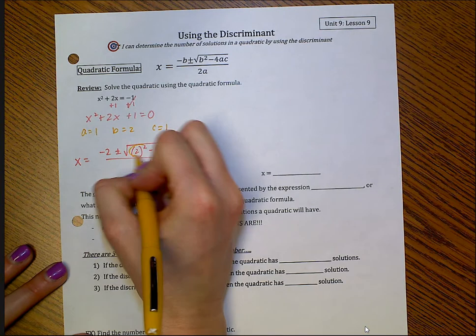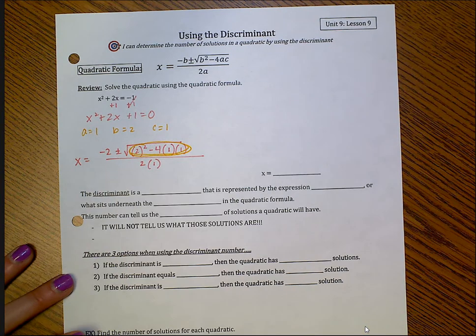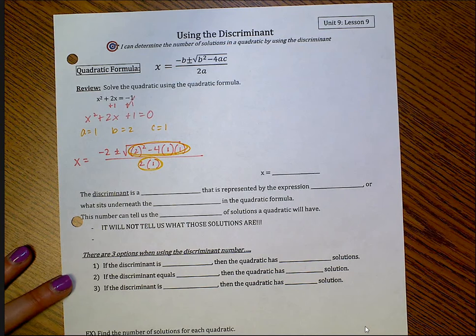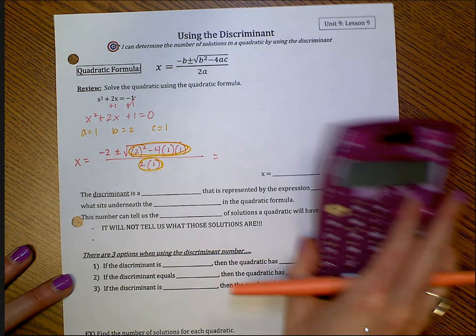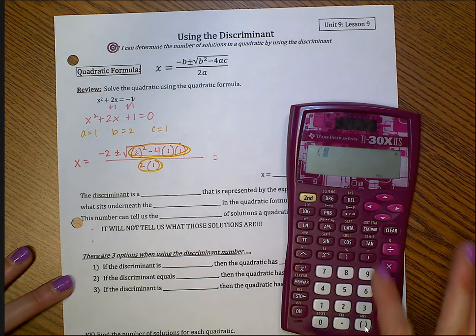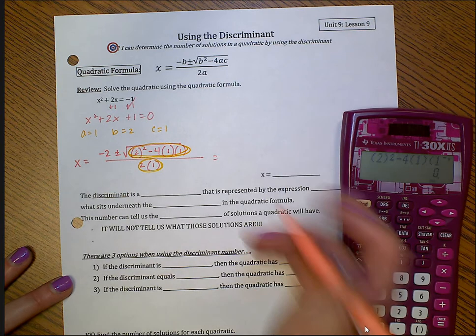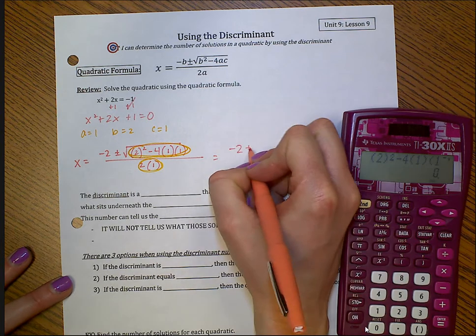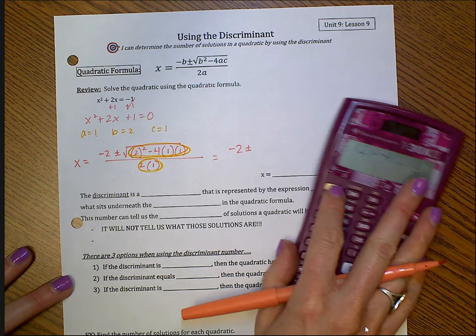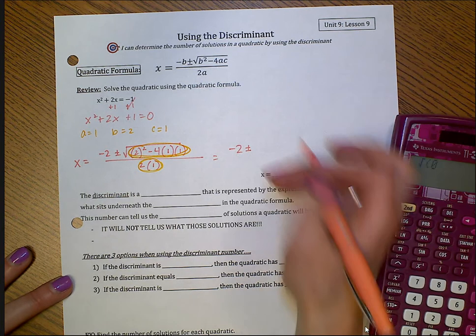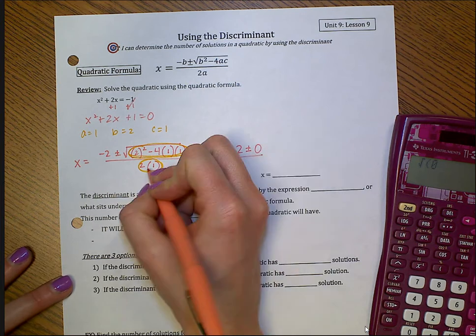Remember that we then figured out what was underneath the square root as well as what number's on bottom. You can plug in underneath the square root exactly like it looks, parentheses and all. Okay, so that nicely just came out to be 0. I know that the square root of 0 is just 0. So I'm just going to write 0 right there. 2 times 1, that'd be 2 on the bottom.